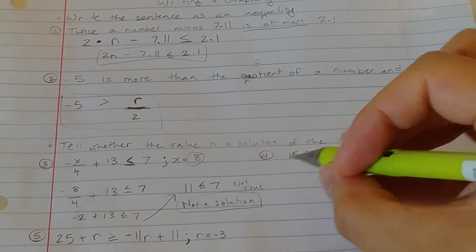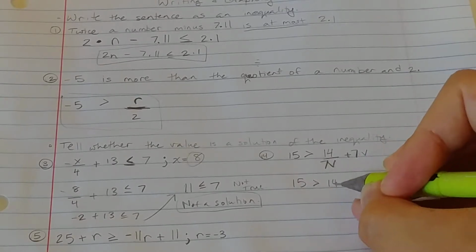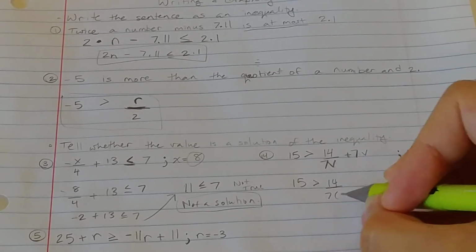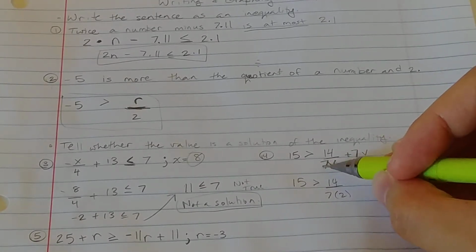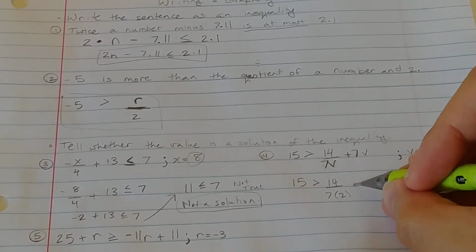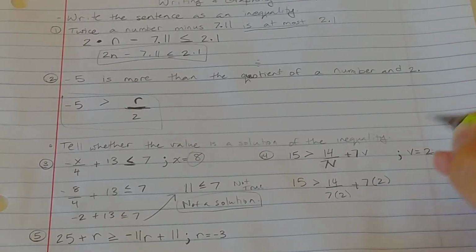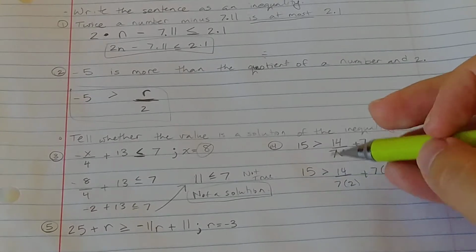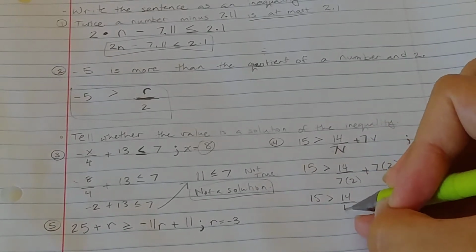So let's plug it in. 15 is greater than 14 divided by 7 times 2. Remember, if you're substituting when the variable is right next to a number, put parentheses, because that's multiplication. So 7 times the number again. We get 15 is greater than 14 divided by 14.